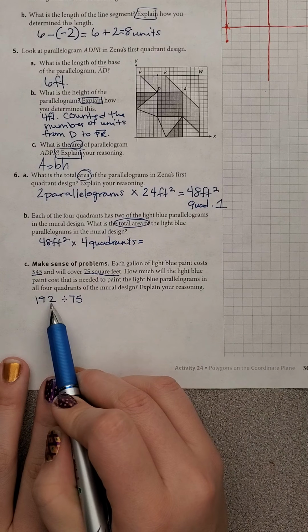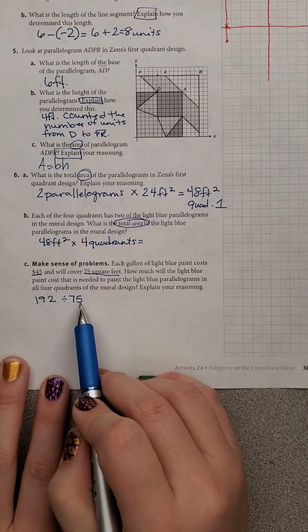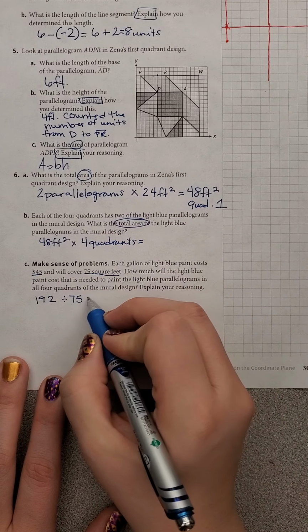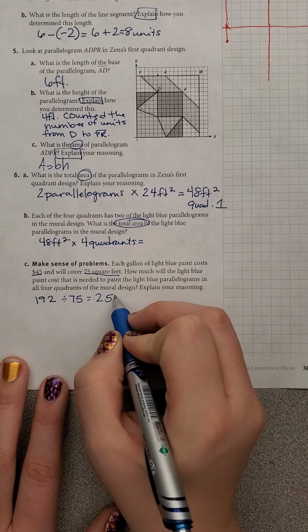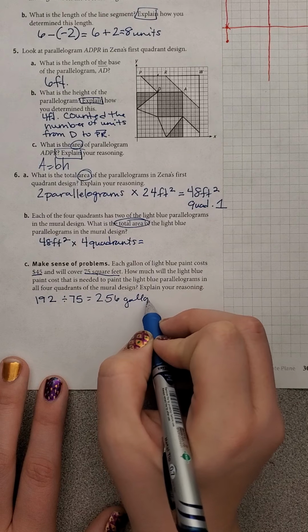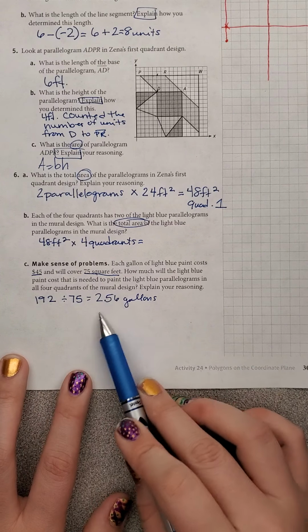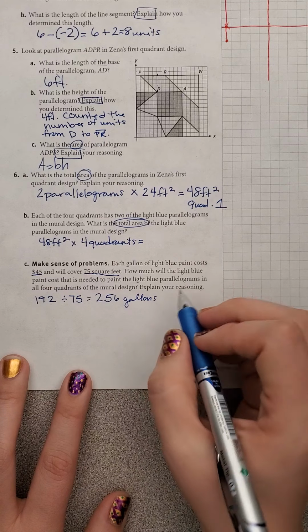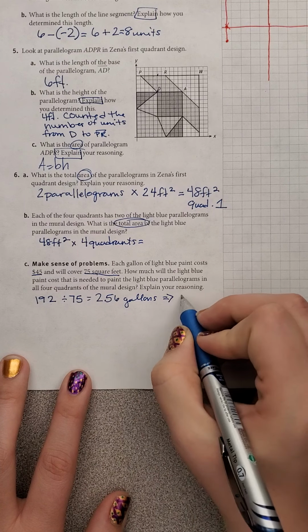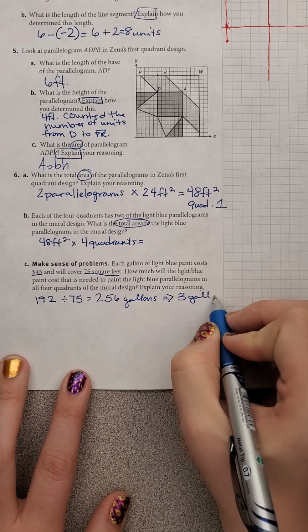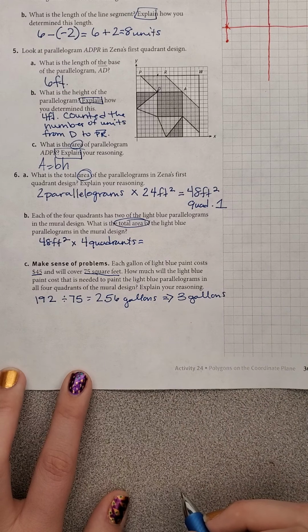So 192 divided by the 75 feet that each gallon will cover gives me 2.56 gallons. But I'm not going to buy a can that's only going to have 0.56 gallon. So I'm going to round this to 3 gallons that I need.